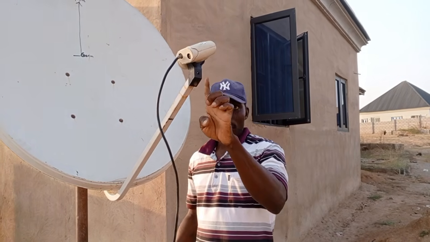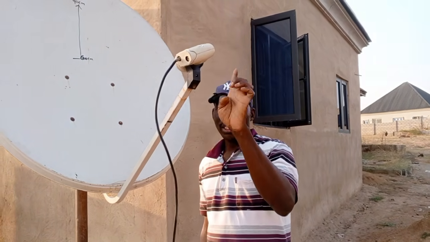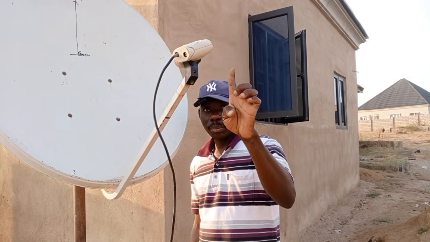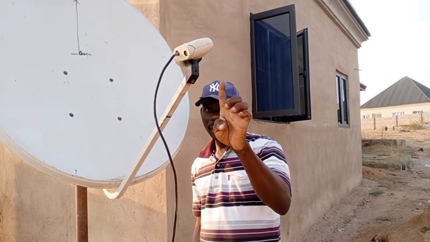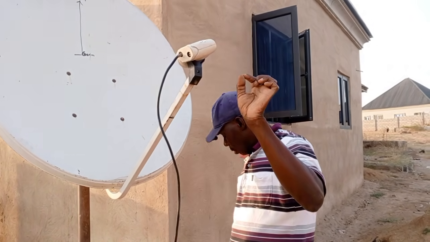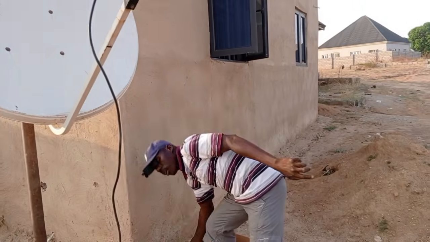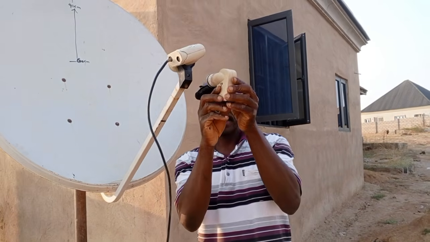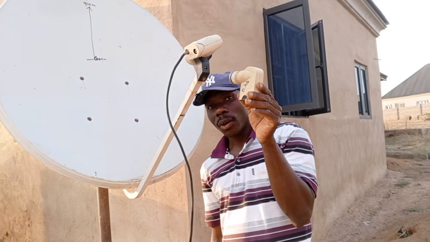So normally, if here is 42, Nigcomsat, 51 should have been like this, and you bring it down. Let me get my LNB. 51 would have been something like this on a single dish setup.